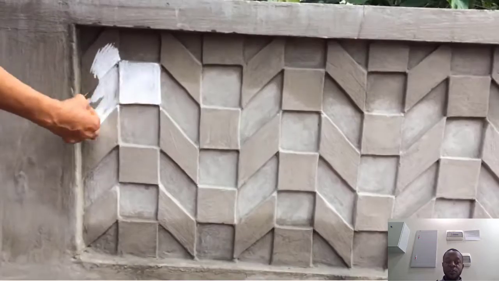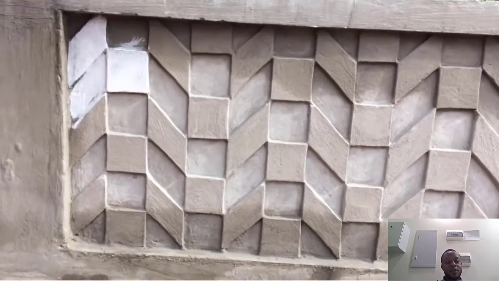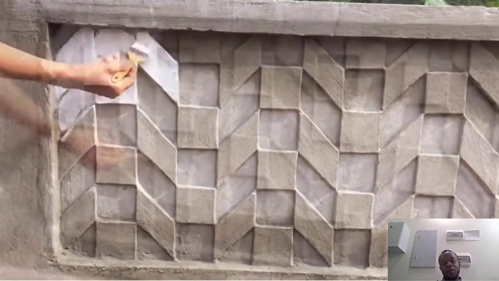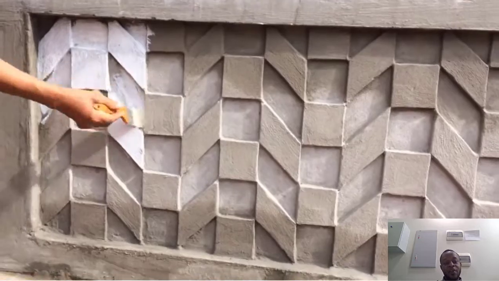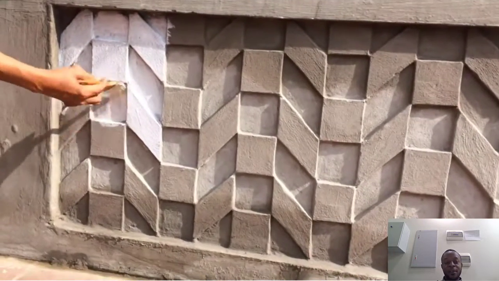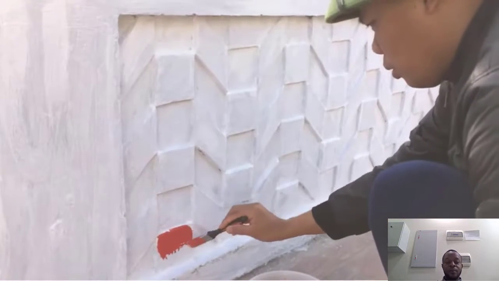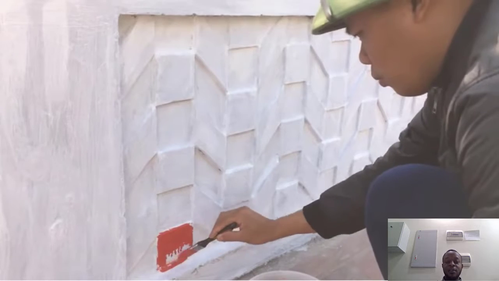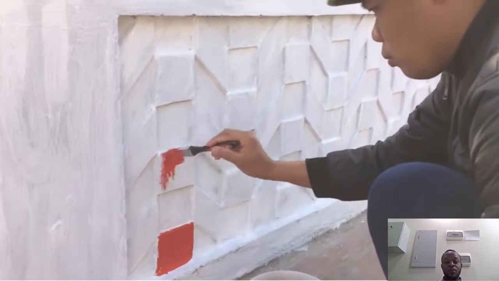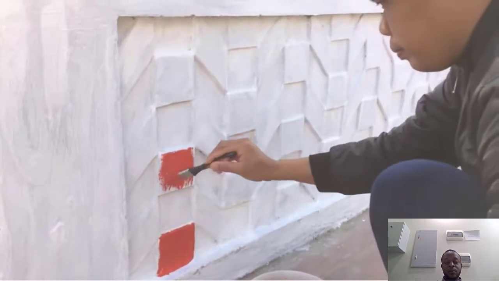If you want to paint it, you can paint everything white. If you have a sprayer machine, you can use it to spray it to be faster. After that, you can use your red paint to follow all the sides.